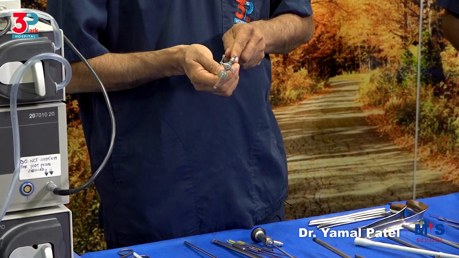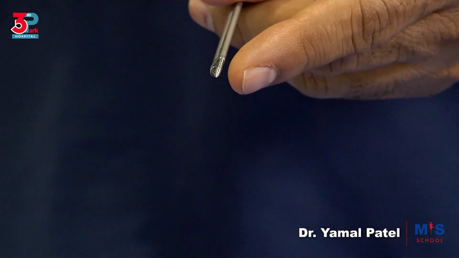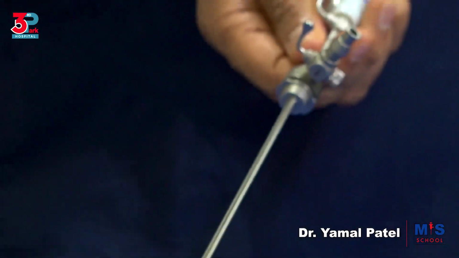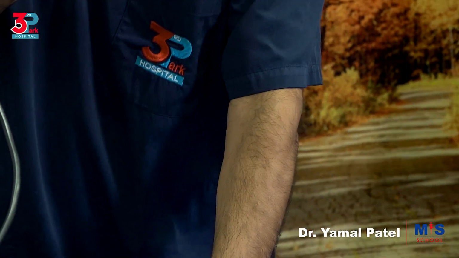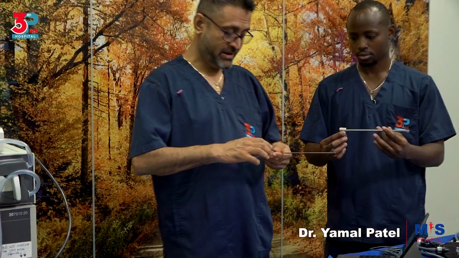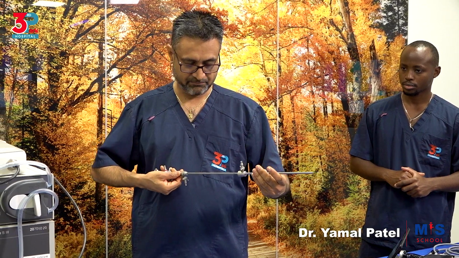So you can see where the instrument will come out from. The instrument comes out where the fluid goes in from, so they share the same channel in this inner sheath. So we have the inner sheath with two channels, the outer sheath with fenestrations and one channel. And when these are connected, what is important is it becomes a 3-channel hysteroscope.